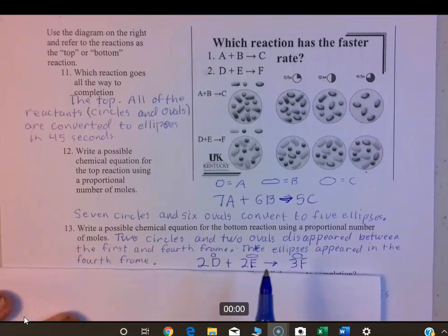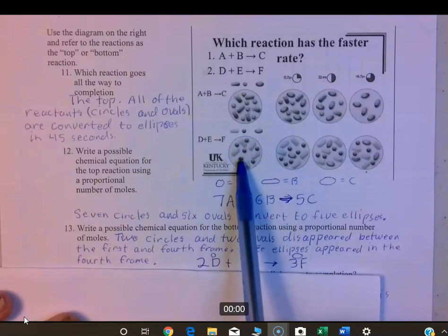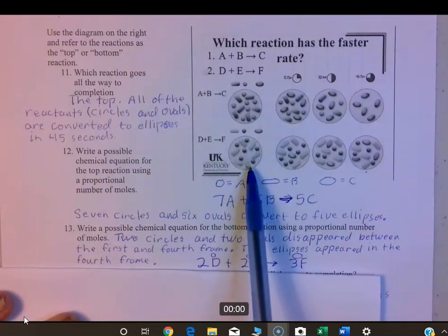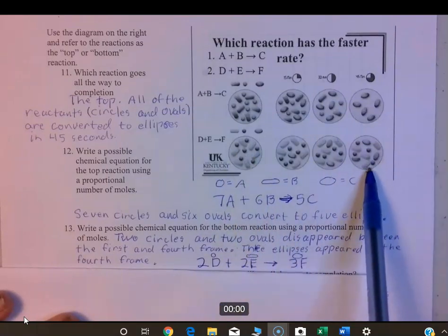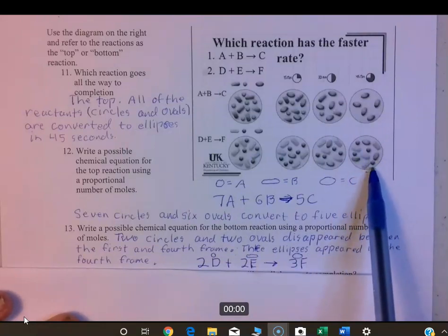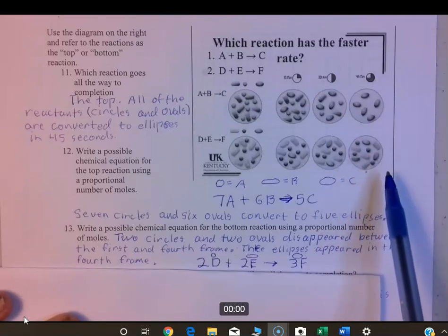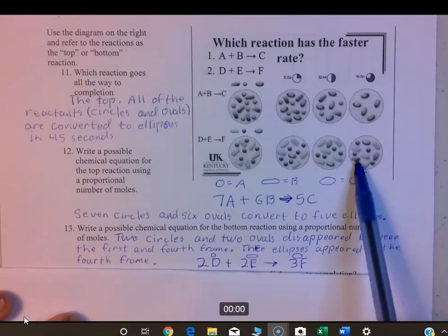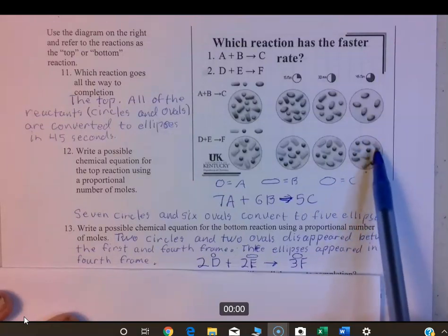So if we look up here, we have 1, 2, 3, 4, 5, 6 circles and 1, 2, 3, 4, 5, 6 ovals. So we start off with 6 and 6. By the time 45 minutes has gone by, we don't know how this reaction is going to go to completion, but what we see is we only have 4 circles and 4 ovals, and then we have 3 of the ellipses. So in other words, we've used up 2 circles and 2 ovals to create 3 ellipses.